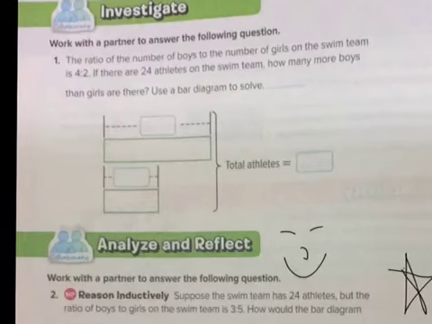So let's read along. The ratio of the number of boys to the number of girls on the swim team is 4 to 2. That means that for every 4 boys, there are 2 girls. Or you could even lower and simplify. You could say for every 2 boys, there's 1 girl. Okay? If there are 24 athletes on the swim team, how many more boys than girls are there? Use the bar diagram to solve.